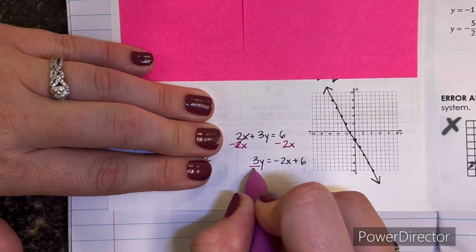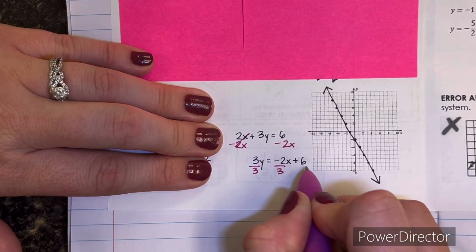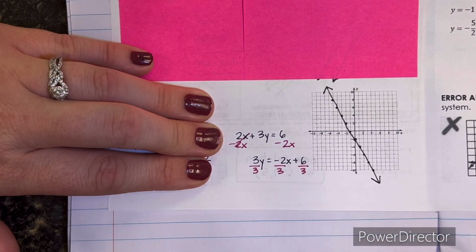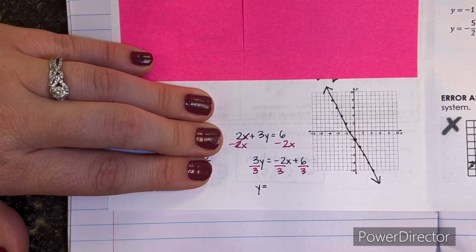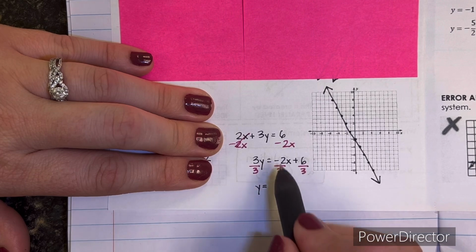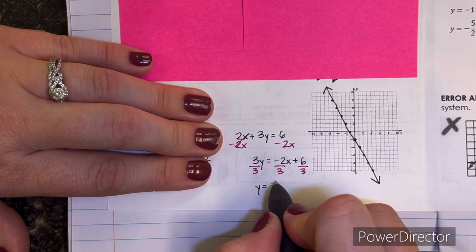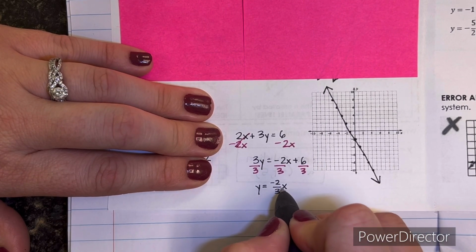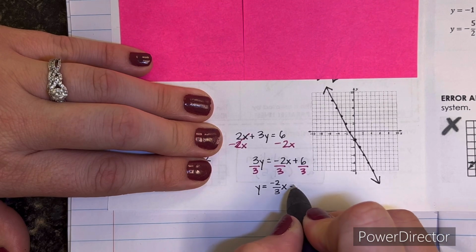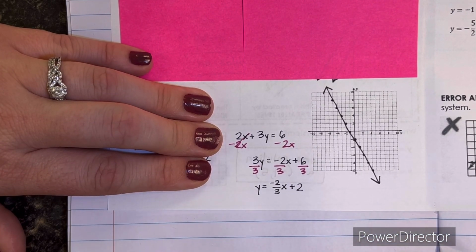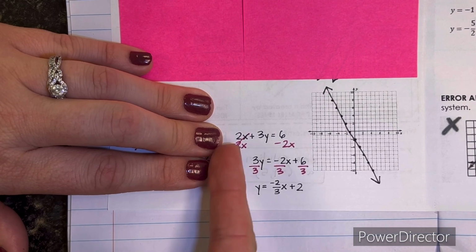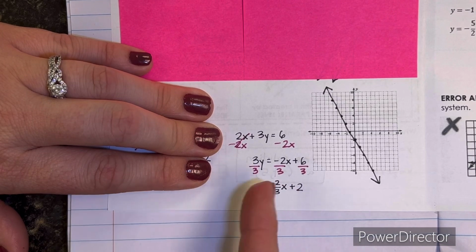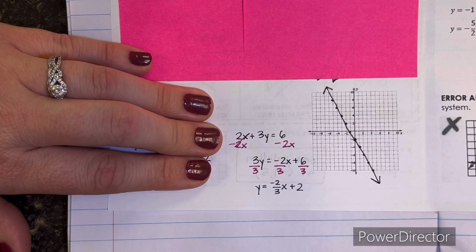And lastly, for this one, we've got to divide by this 3. I've got to get rid of that 3 in front of the y. So my equation this time, I'm just going to simplify those fractions. We got negative 2 over 3x. 6 divided by 3 is 2. So I'm going to have a plus 2. That's as bad as it gets, by the way. If you have to change an equation, this is as bad as it's going to get.